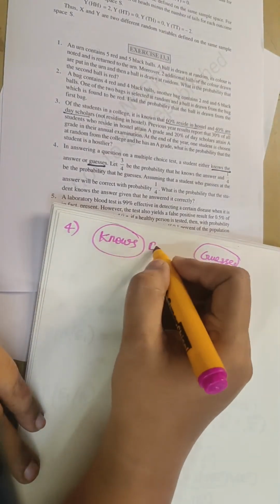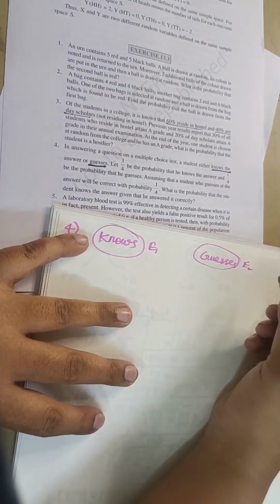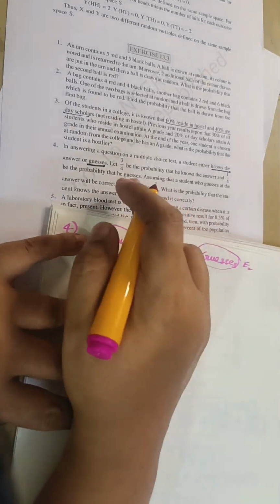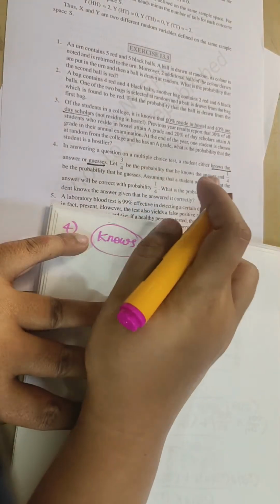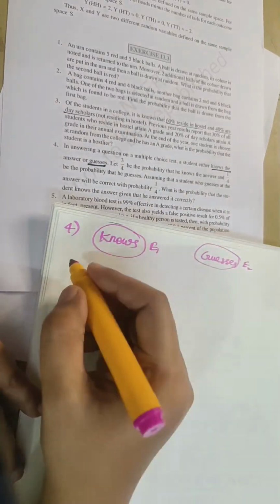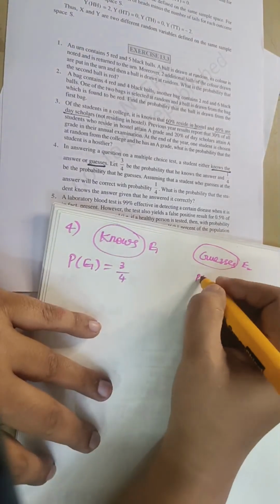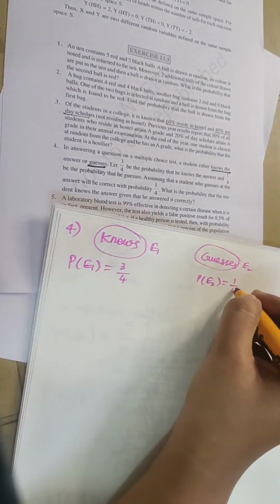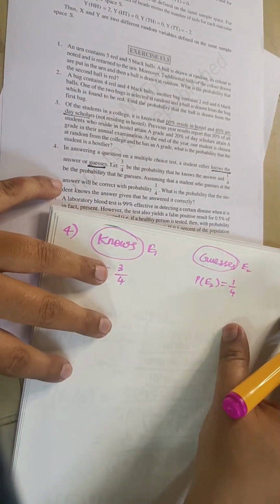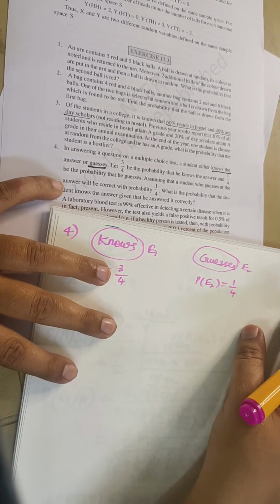Let E1 be the event that the student knows the answer, let E2 be the event that the student guesses the answer. 3 by 4 is the probability that he knows the answer, and 1 by 4 is the probability that he guesses. So P of E1 is already given in the question, 3 by 4. P of E2 is 1 by 4. Assuming that a student who guesses the answer will be correct with probability 1 by 4.